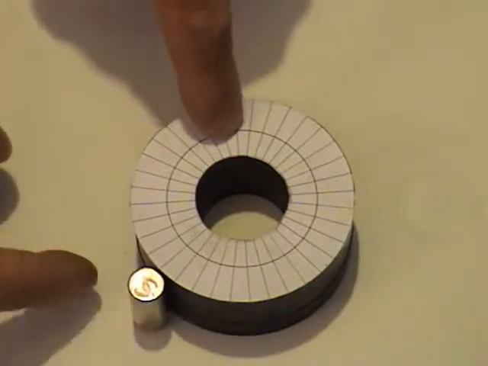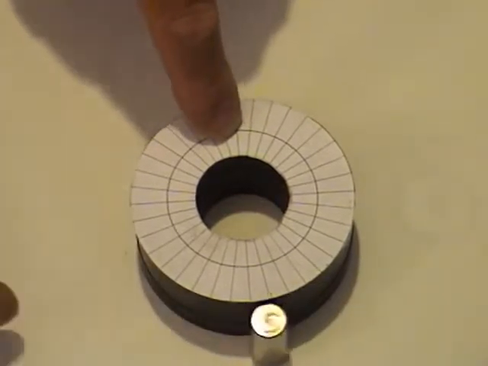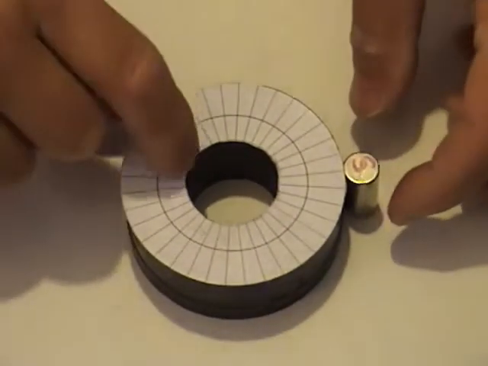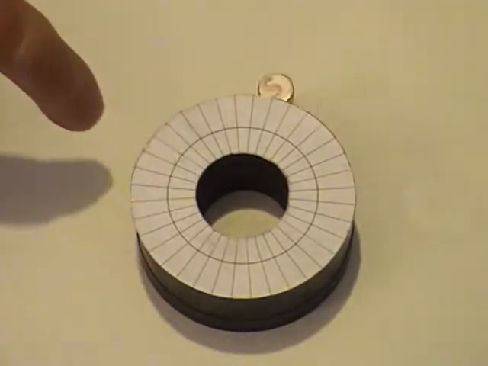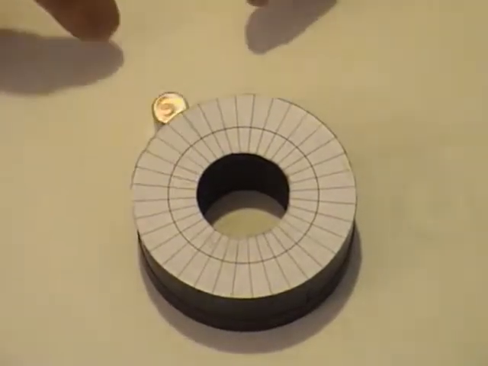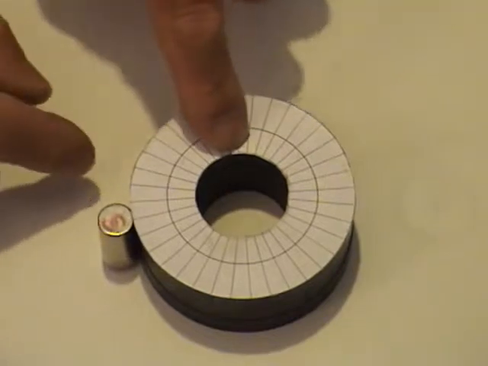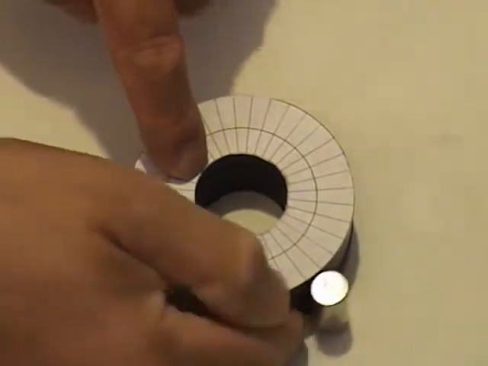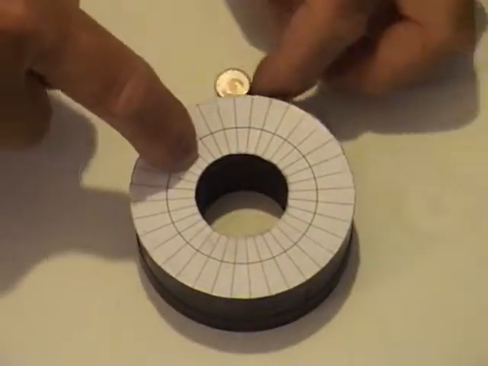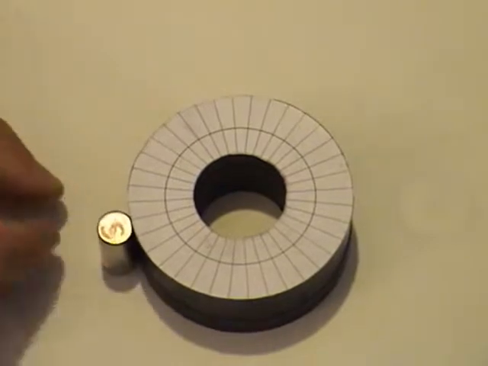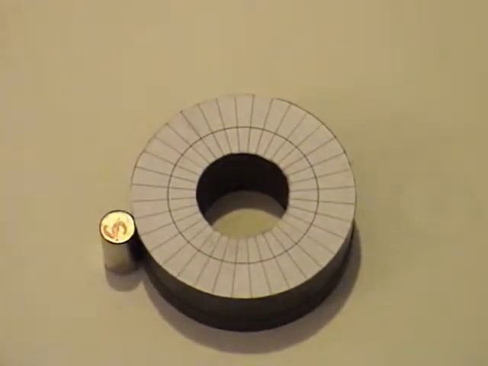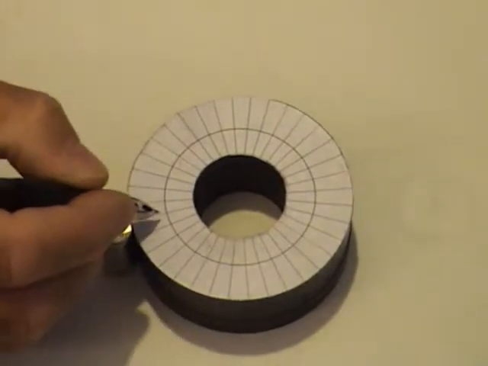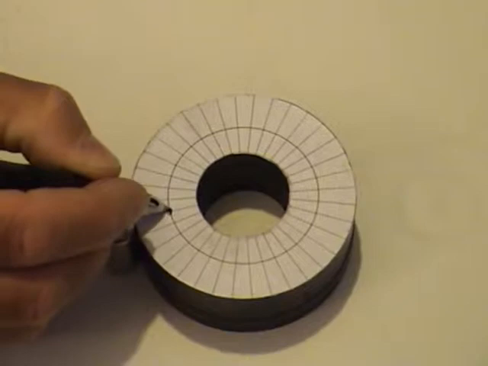And I noticed when I was playing with these earlier that it would find its own position as I rolled it around the magnet. Oops. And what I wanted to do was determine where this position would be every time I rolled it around. Let's see if it was consistent. So let's move it around over here. That seems like a stable spot. Now I'm going to mark the spot right here with a little mark right there.